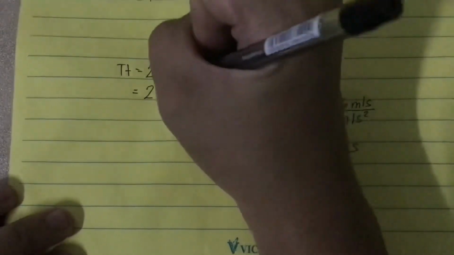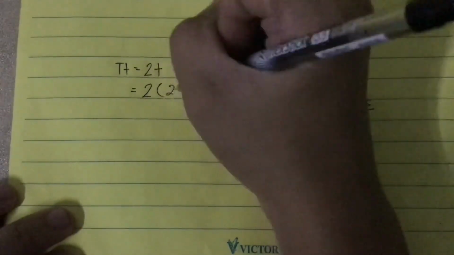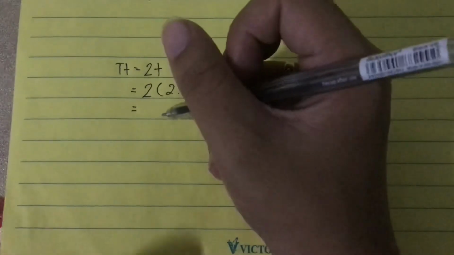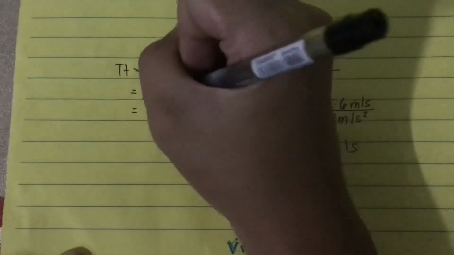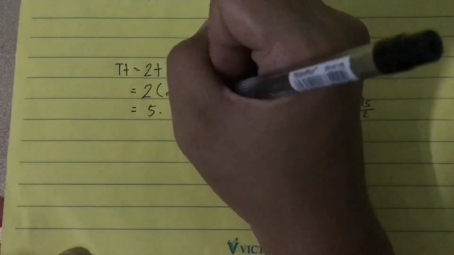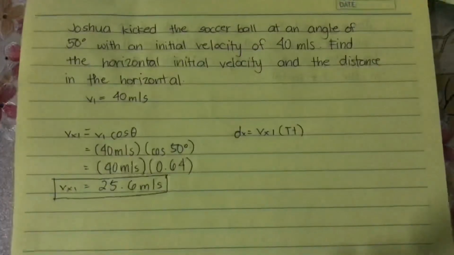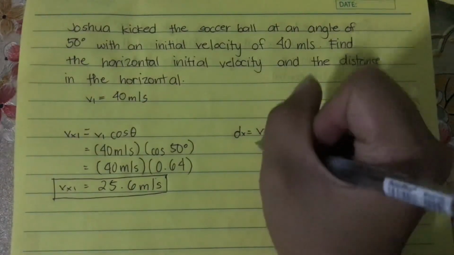So 2 times the time, 2.61 seconds. So 2 times 2.61 seconds is equal to 5.22 seconds. So this is our total time. Since we now have the total time, we can now substitute the numbers.